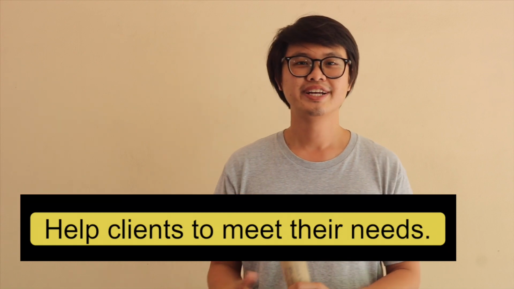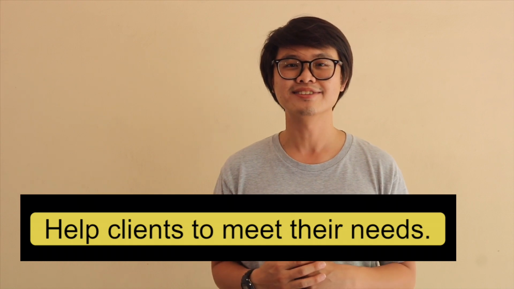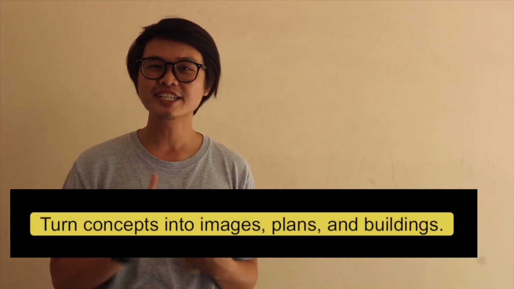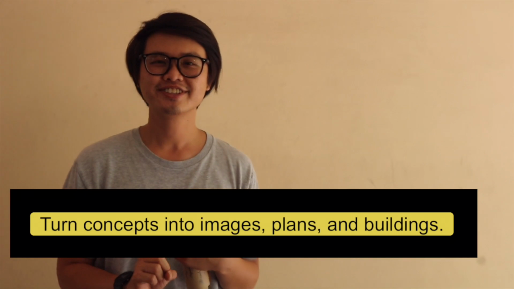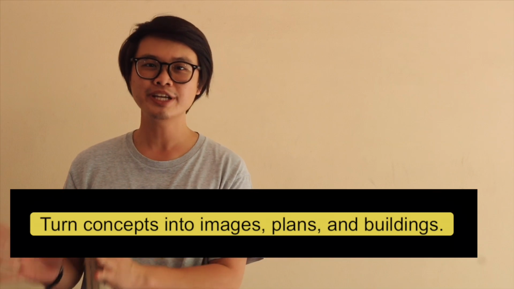The third is you will be the person who helps the clients or any people to meet their needs. I mean, to have the house they want. The fourth thing, you will be the person who turns imagination, ideas, and concepts into planning, buildings, and reality. Alright? These are the four things that architects should know.